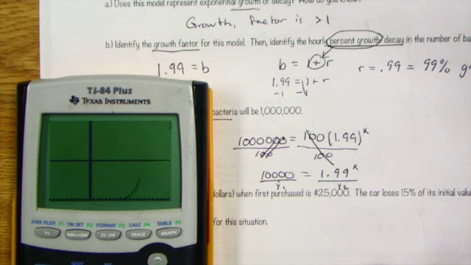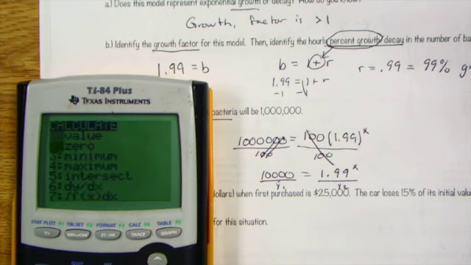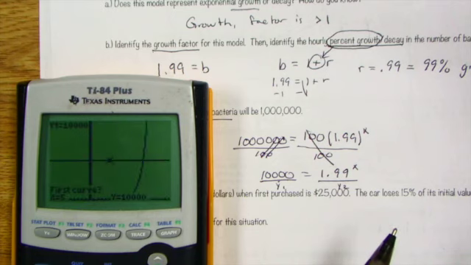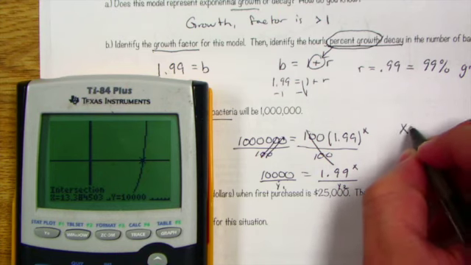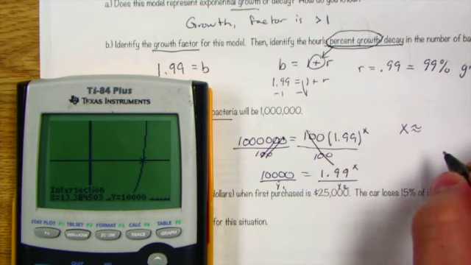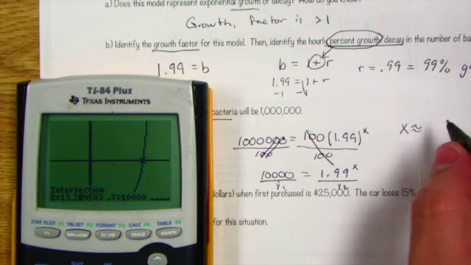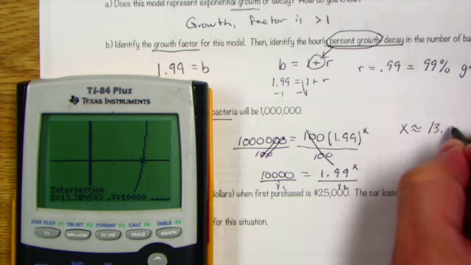Okay. So what we do, and we did this last semester, to find the intersection, you do second calc and go to intersect, enter, and then you just hit enter 3 times. 1, 2, 3. And it will provide that intersection. So it looks like the x value is 13.38. So the approximate value, and we use these little squiggly lines, x approximately is going to be 13.38 hours.